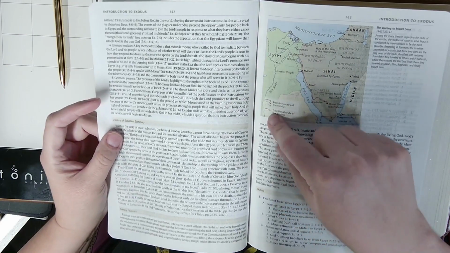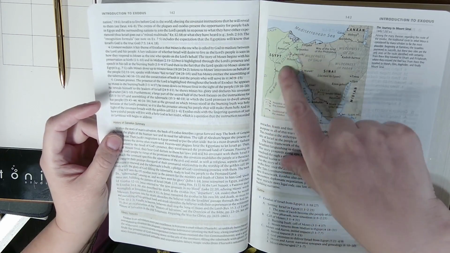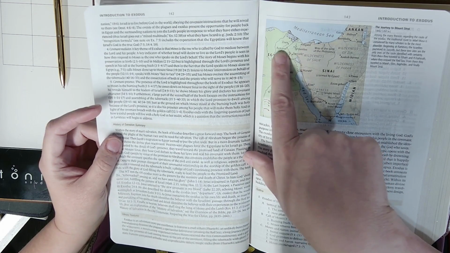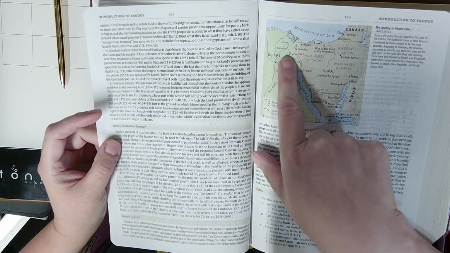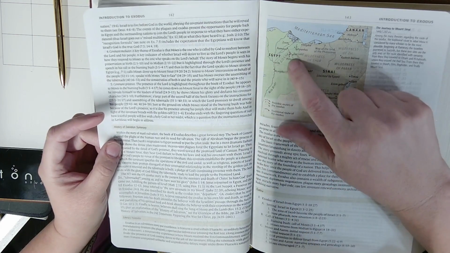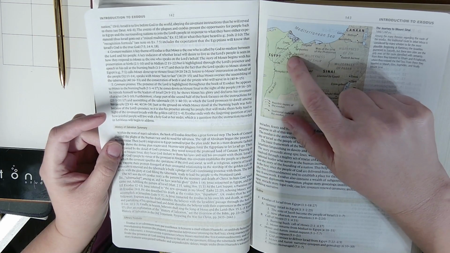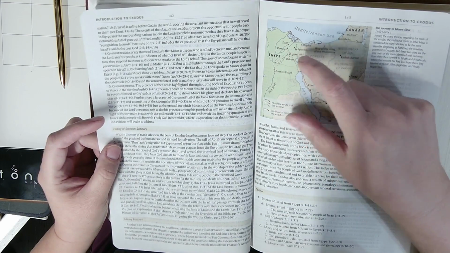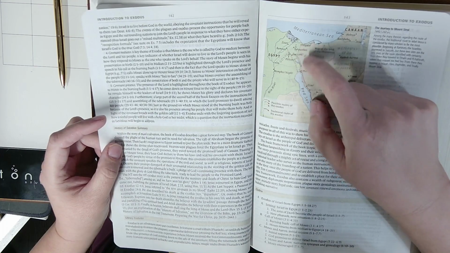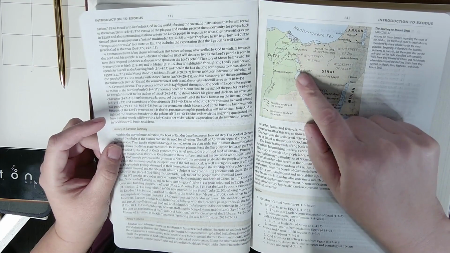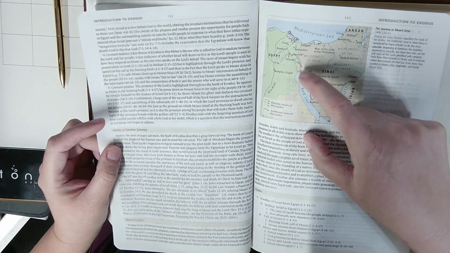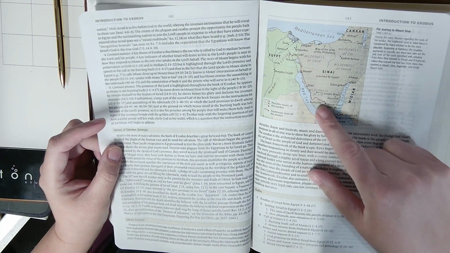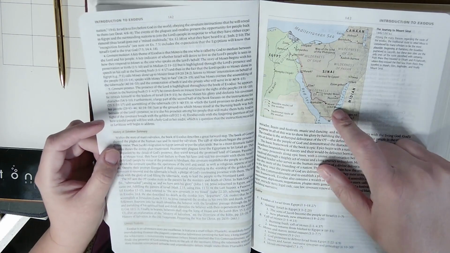So the dotted red line shows the possible Exodus, and it goes from, it looks like, the city of Ramesses, through to what they're calling Succoth, and then it travels around, and it has two different lines going to Mara. And then that leads down to Elim and continues on to Mount Sinai, down the Red Sea.